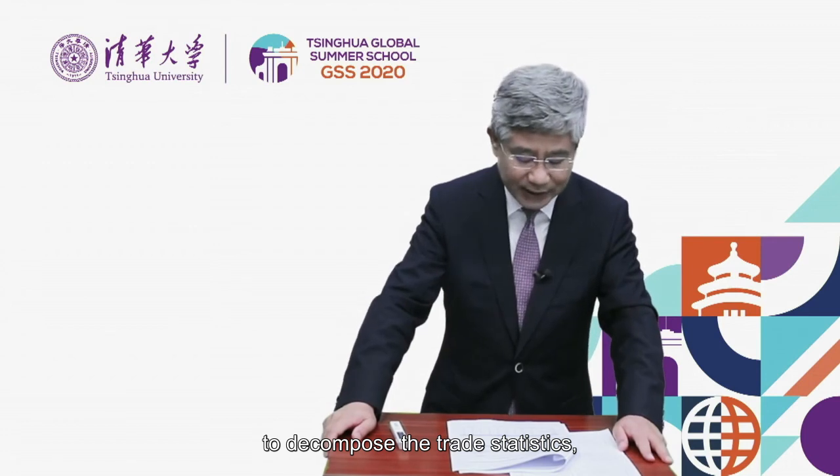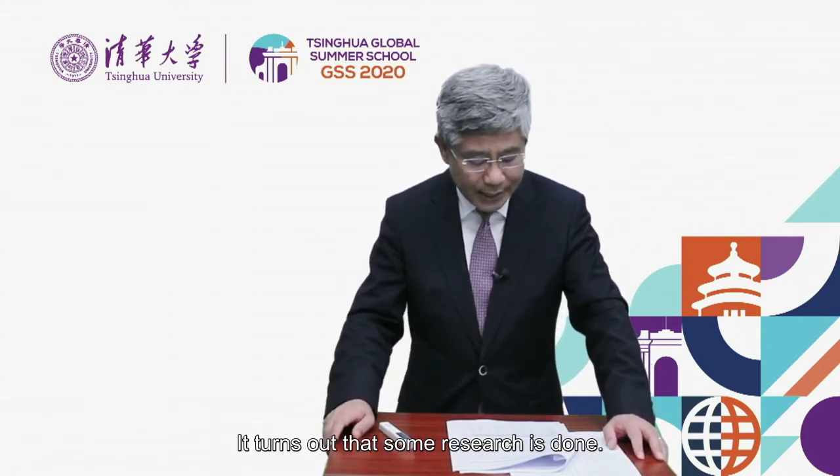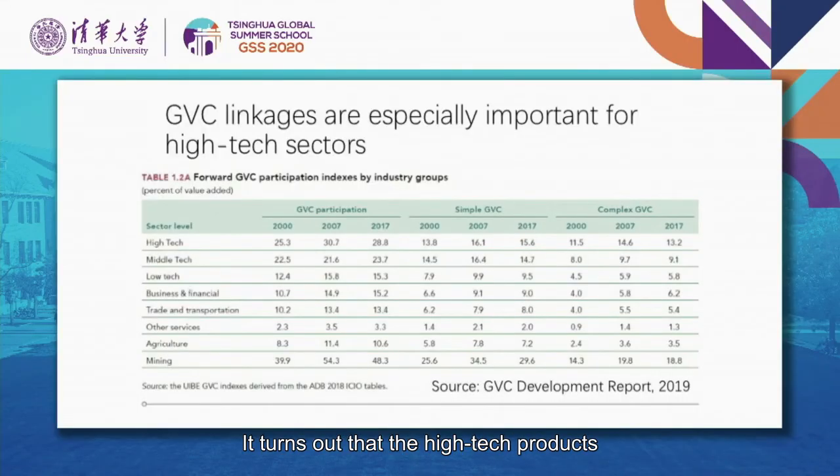To get the true picture, we need to do a lot of exercise to decompose the trade statistics, as I just did before. Then what kind of products are more likely to go through this complex global value chain? It turns out that some research has been done. It turns out that high-tech products are more likely to be traded through complex global value chains. So in this table, we look at different categories of products, and we can see that for high-tech products, the global value chain participation rate is much higher than for other categories of products.